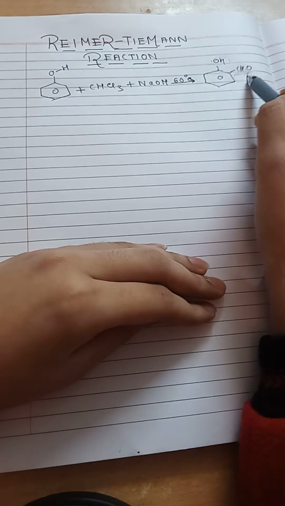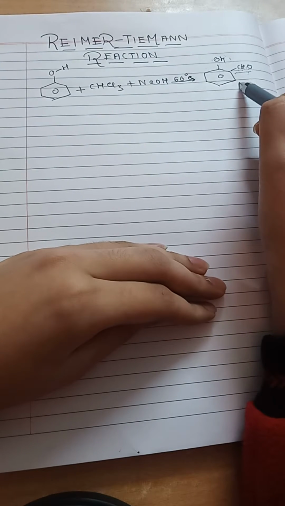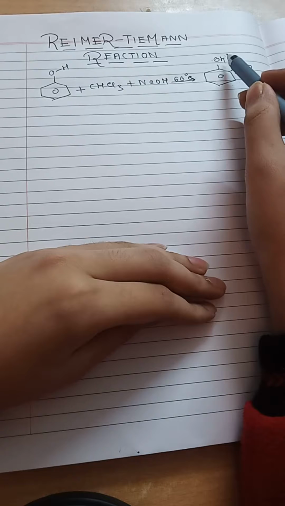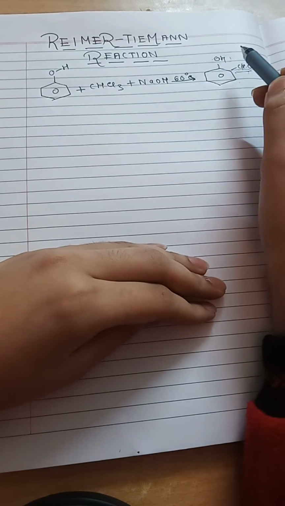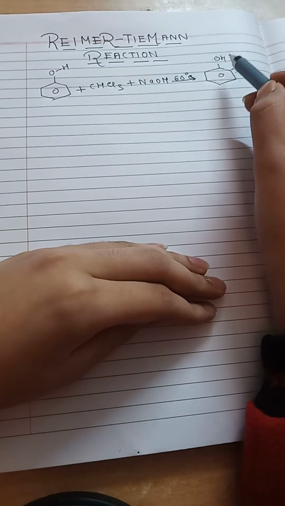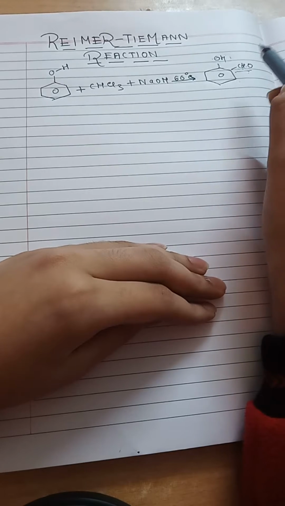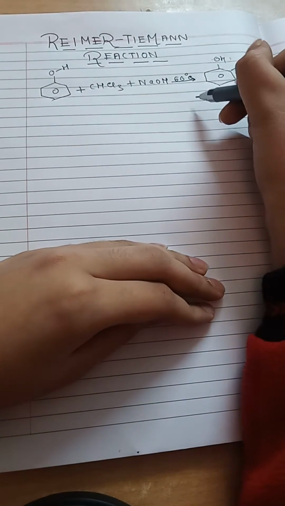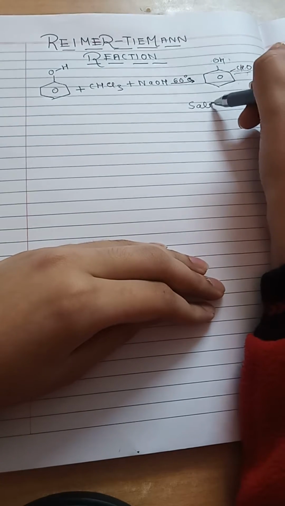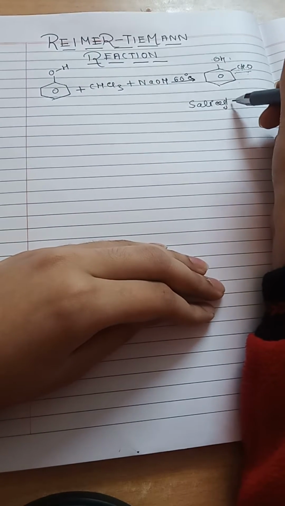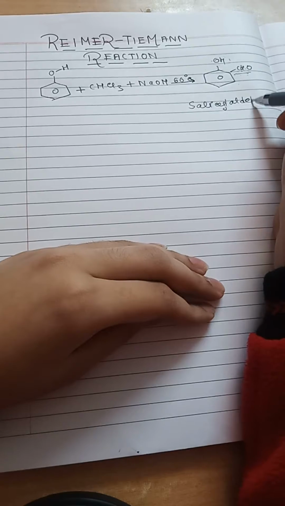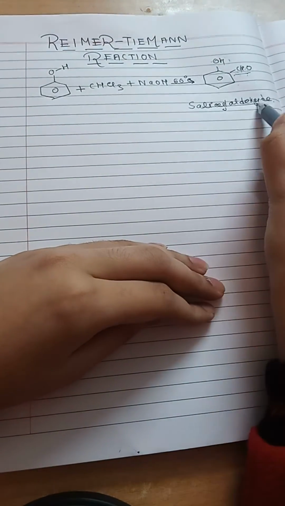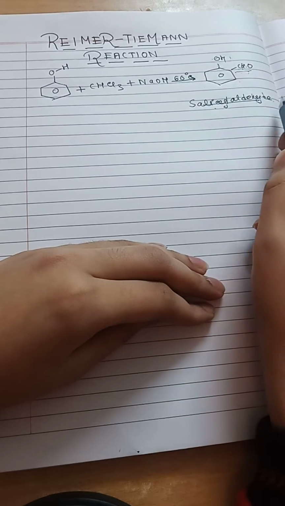Alright. So the name of this compound is orthohydroxybenzaldehyde, because this part is benzaldehyde, and at the ortho position is the OH group, and when OH is used as a substituent we use the term hydroxy. So orthohydroxybenzaldehyde, and the common name for this compound is salicyl aldehyde.